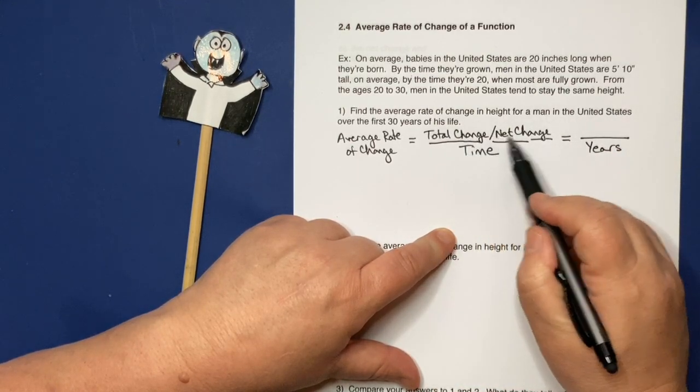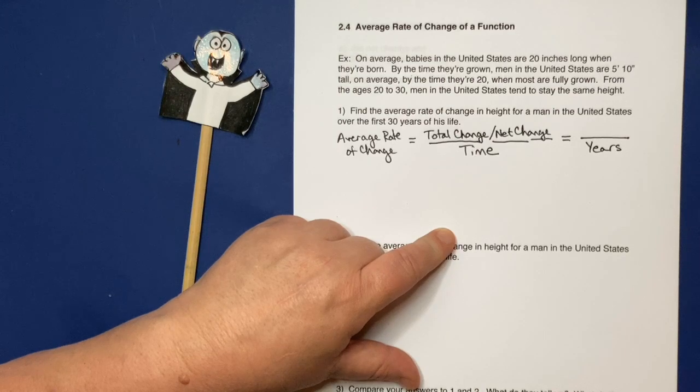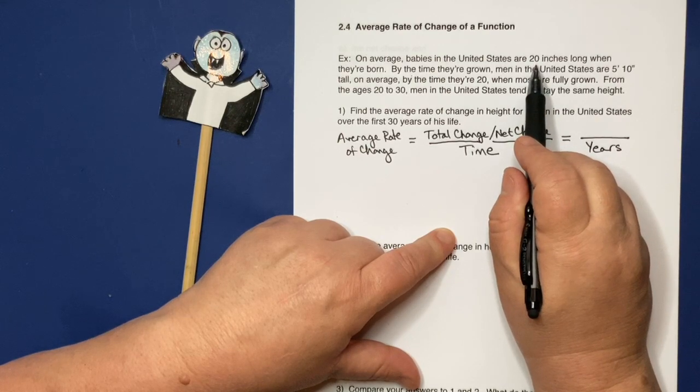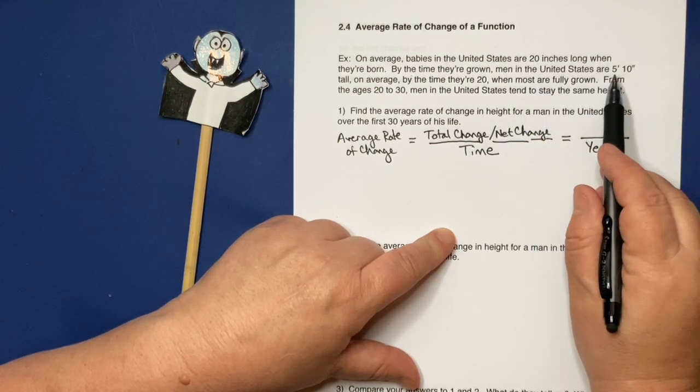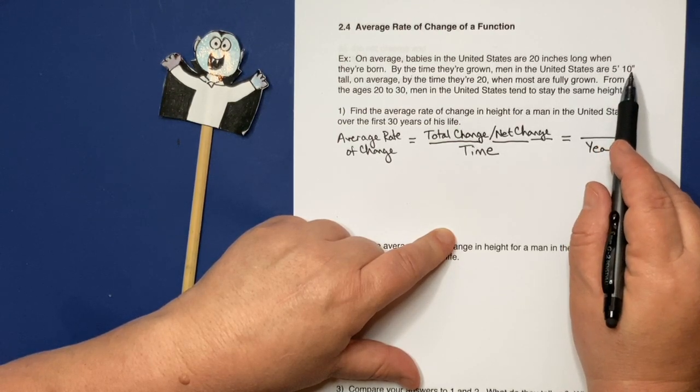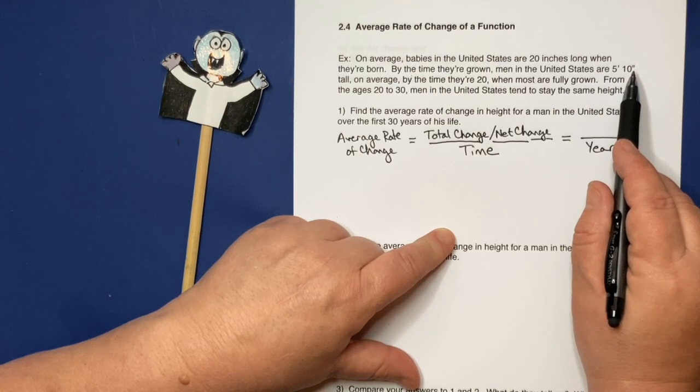And then the total change or the net change, this is a little bit more complicated because we're starting off that babies are 20 inches long on average. And then we're talking about a grown person being 5 foot 10 inches. So this is a mixture of units.